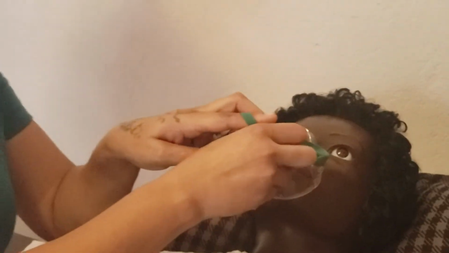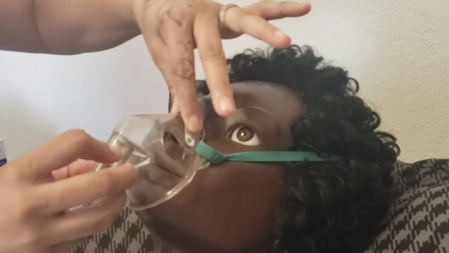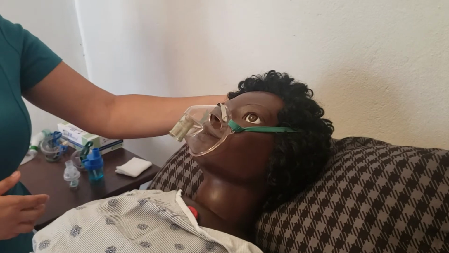This doll can use a small, so we will put the mask over the face and extend the straps over the head, adjusting the nose clip. Ensure that your patient is comfortable, and then they can remain with this breathing normally.